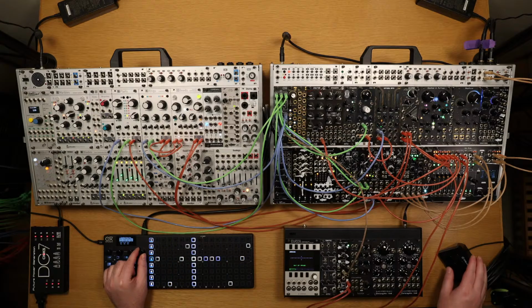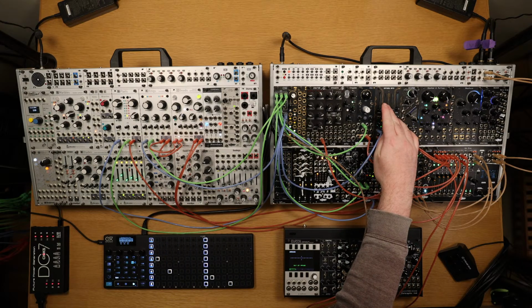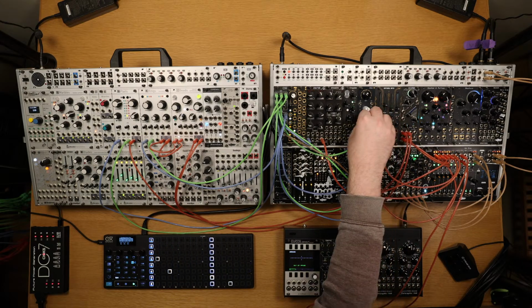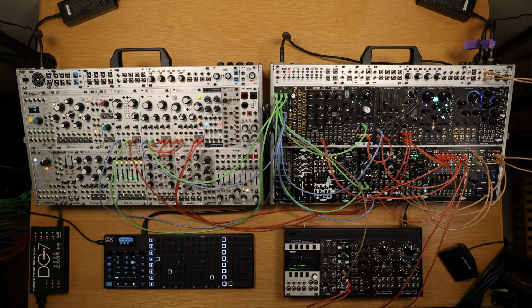Bring the density down. Relatively few notes, I think. This just doesn't sound like the right notes to me.